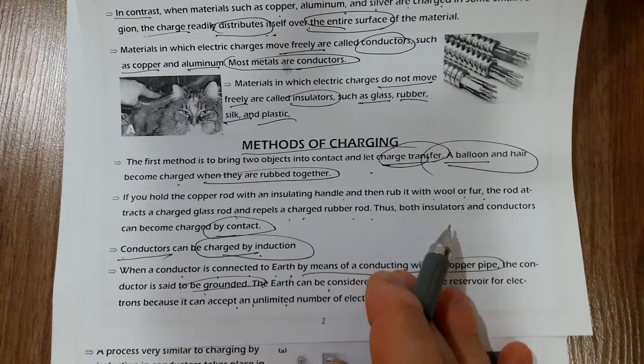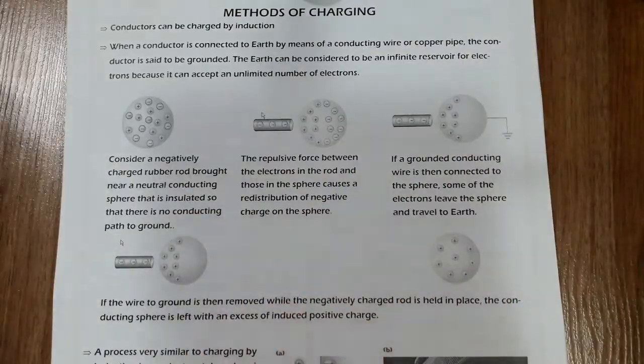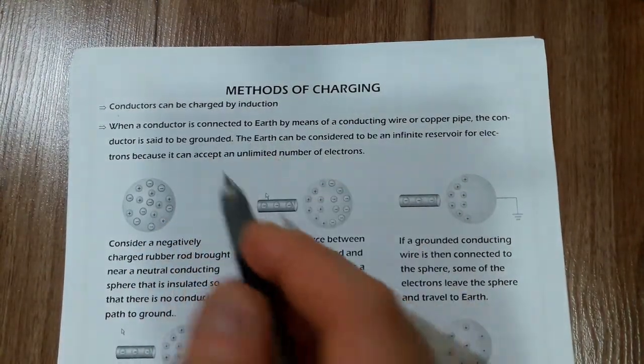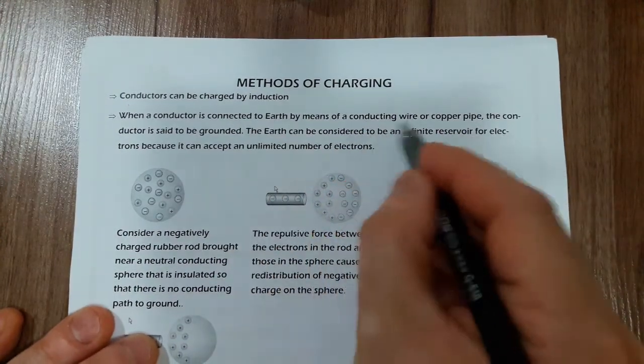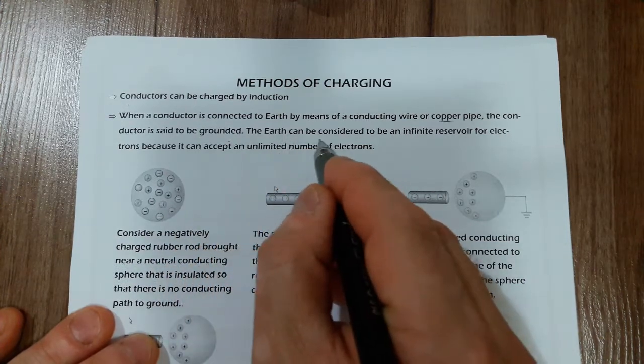If you connect an object, a conductor, to the ground, this conductor becomes neutral, which means an equal number of positive and negative charges. Why? Because the earth is neutral, which means the earth has almost an equal number of positive and negative charges. So, charging by induction: conductors can be charged by induction. When a conductor is connected to earth by means of a conducting wire or copper wire, the conductor is said to be grounded.